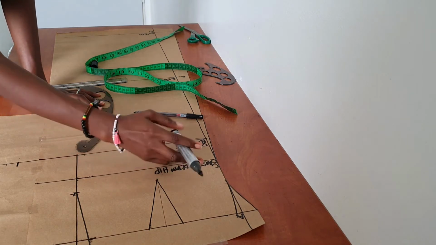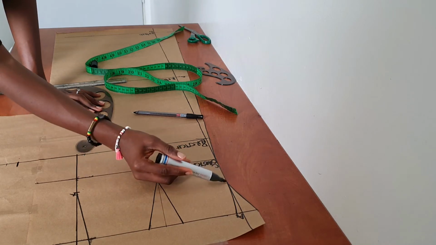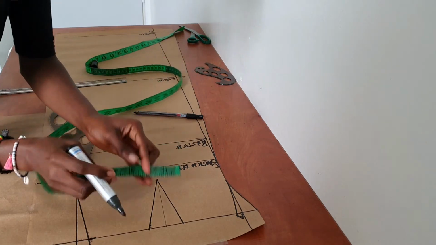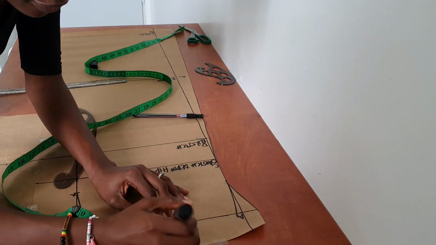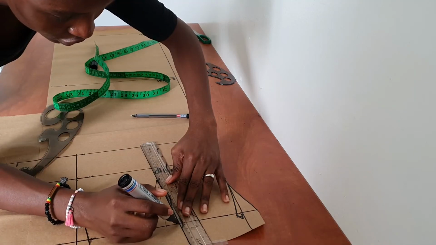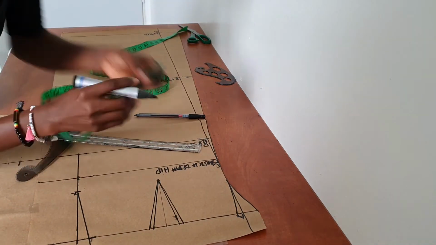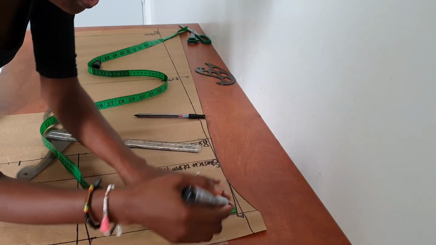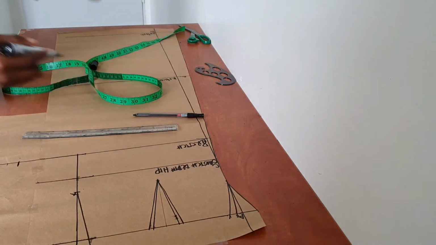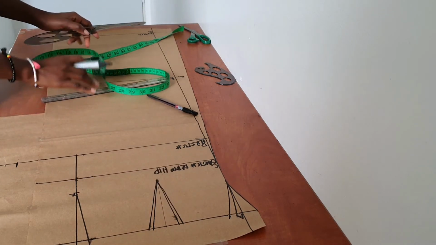Another thing is, for this I can actually reduce my dart intake. I could have taken 1.5 inches so I can have more extension here. So I could just do that now. So I'll take 0.75 on both sides instead of 1 inch on both sides. Just connect the new dart, and then I will extend this by another 1/2 inch, just so there's more of a curve here than we currently have. I prefer that. So this inner line is our new dart line.